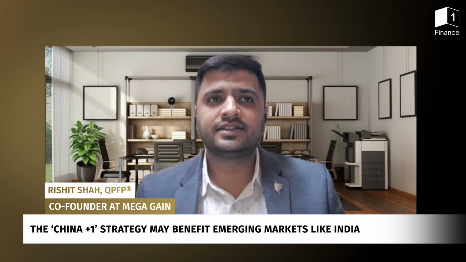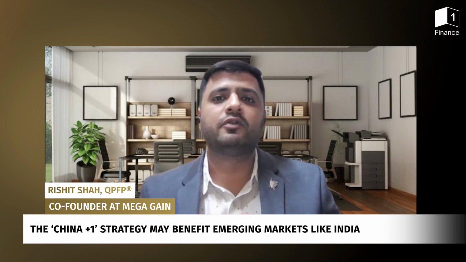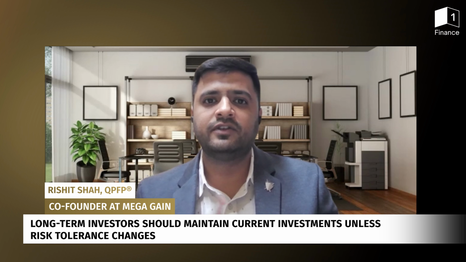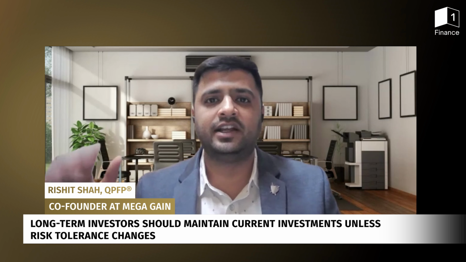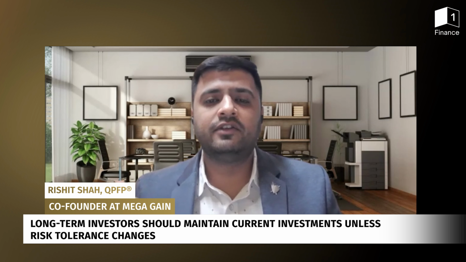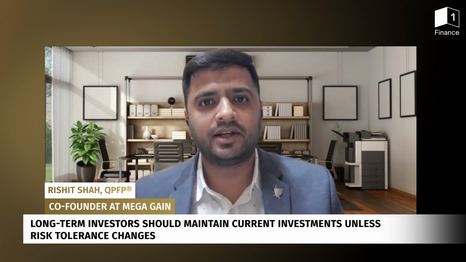As far as how we should structure our portfolios, I'll say there will be 3 types of investors. One is an investor who has a goal or investment with a horizon of more than 6 to 8 years. This kind of investor has to continue their investment as it is. They don't need to change anything unless they have a different risk appetite altogether.